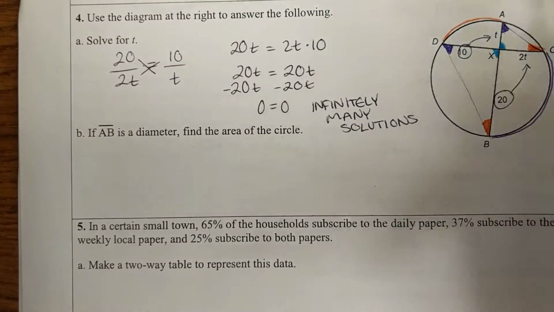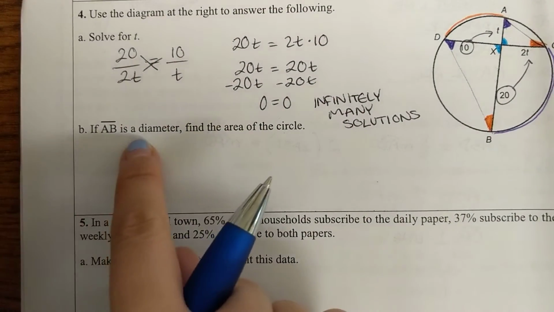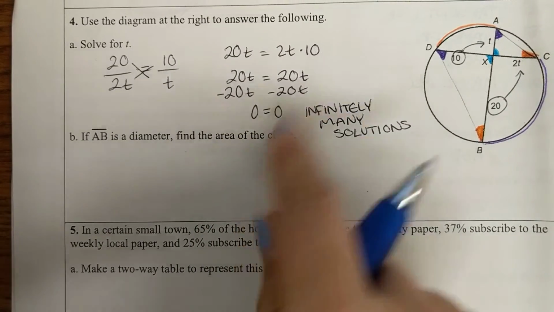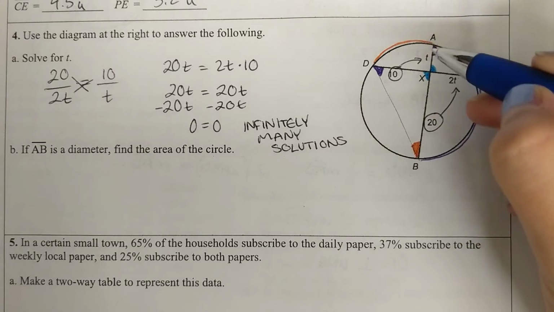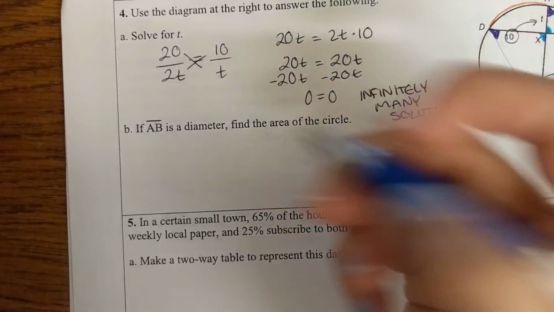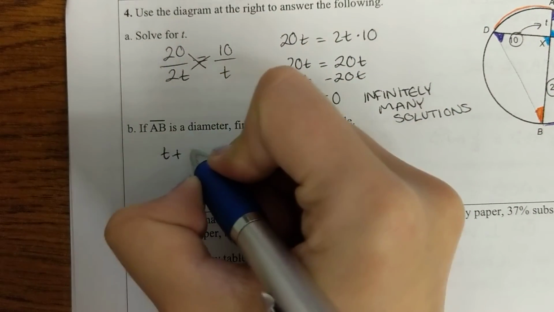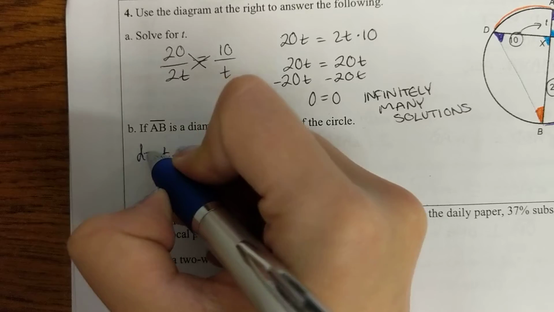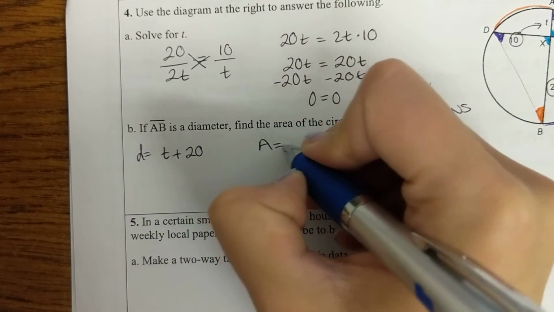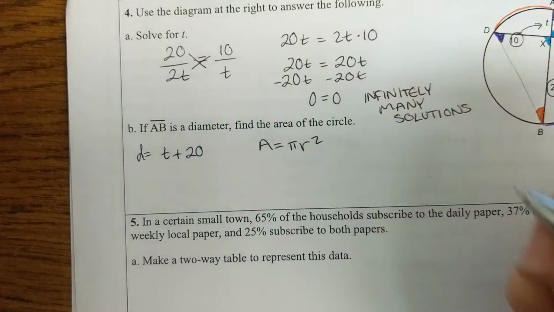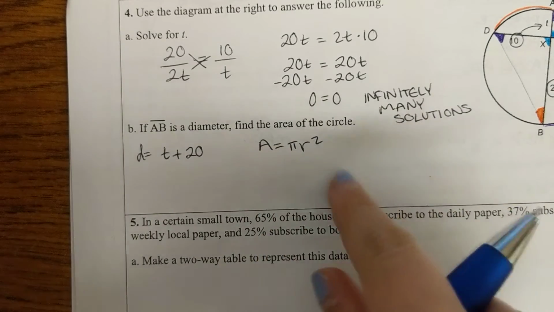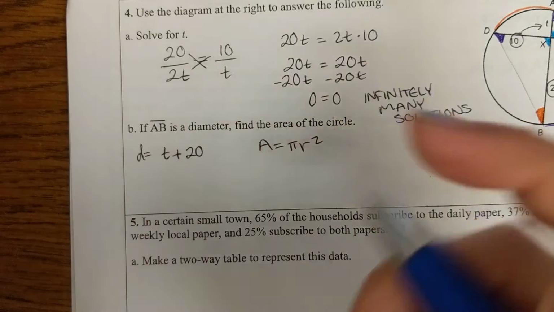That's pretty obvious. Okay, if AB is a diameter, then find the area of the circle. AB is t plus 20. That's my diameter. The area of a circle is pi r squared. We're not going to be able to get a number out. We have to leave it in terms of t.